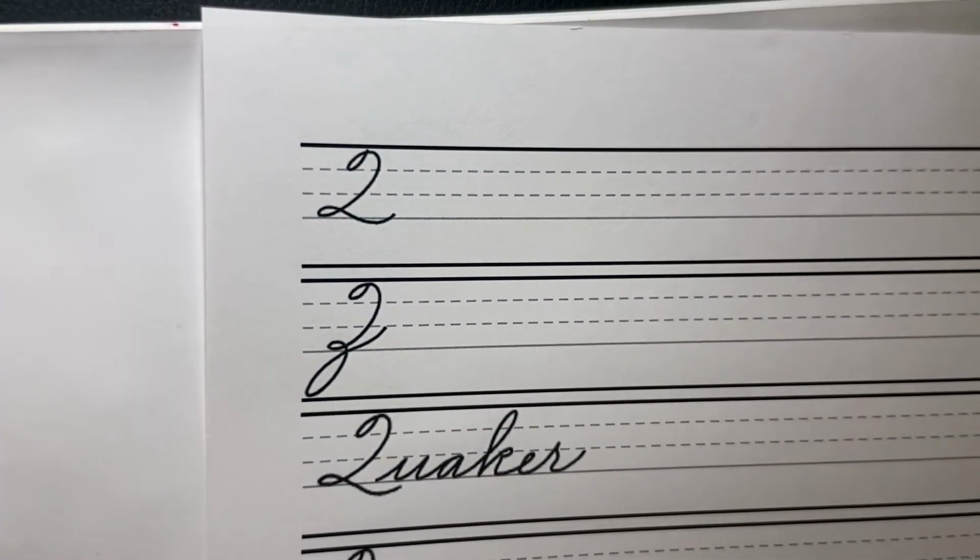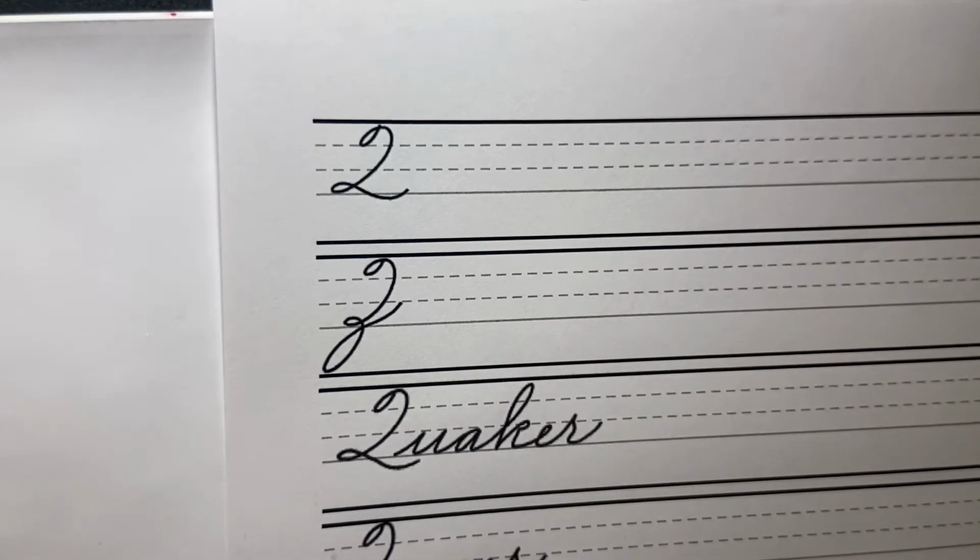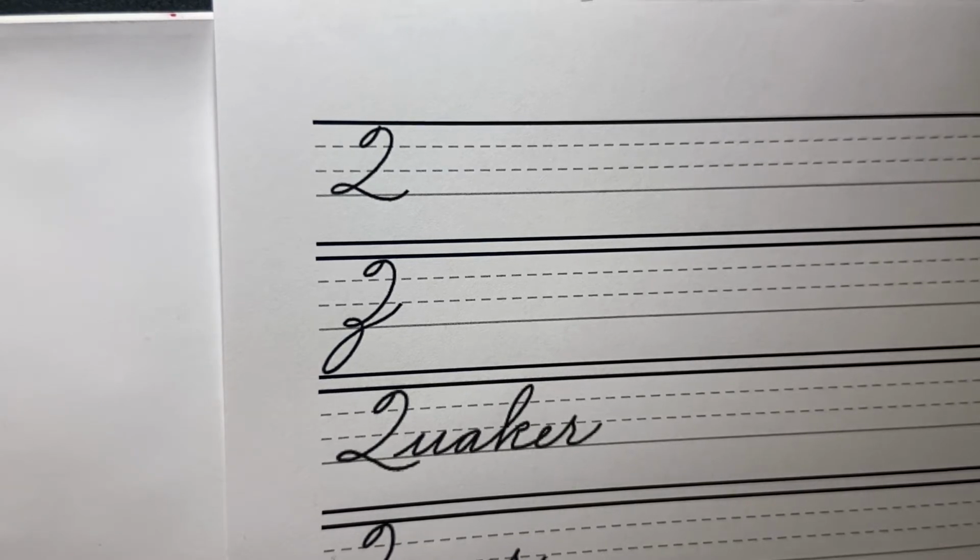All right, we're here with the last lesson of capital letters. One of our last lessons covering forms. We have one more covering our numbers and symbols, or figures as we call them. But this lesson right here is on the Q and the Z.